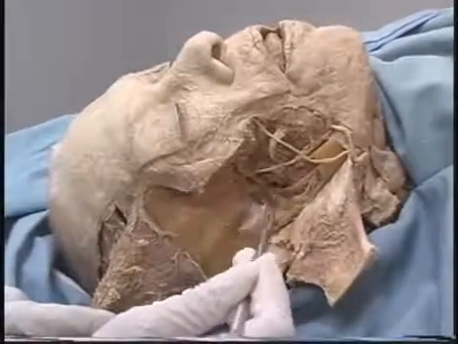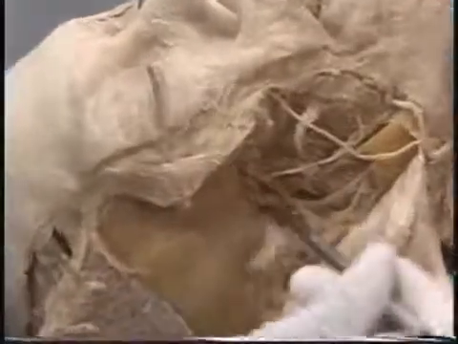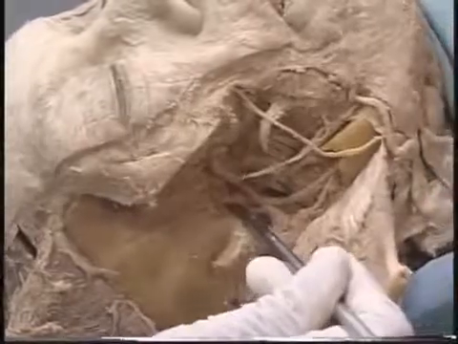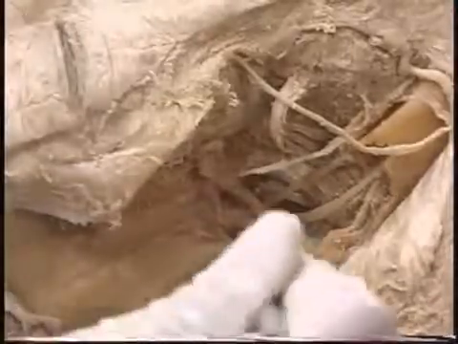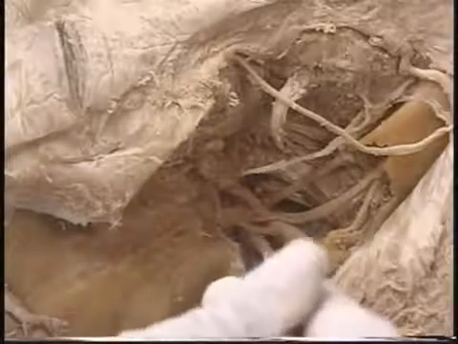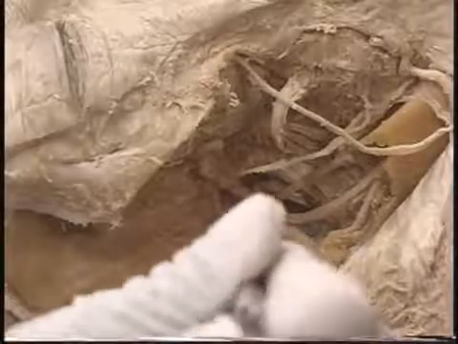Now we are into the infratemporal fossa, and my probe is in the foramen ovale. That's where we can see the mandibular branch of the trigeminal nerve coming out in the infratemporal fossa. It gives 4 branches here.